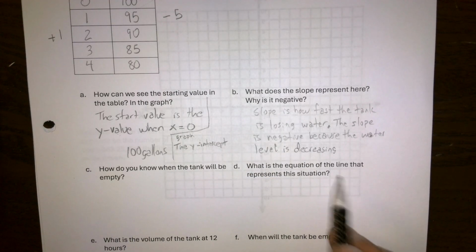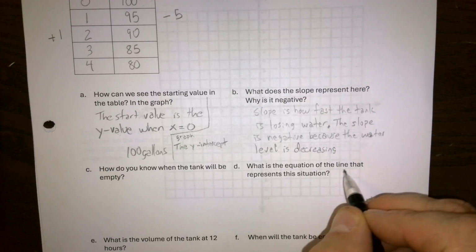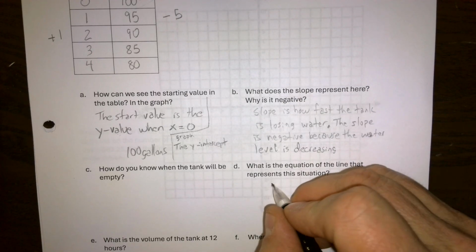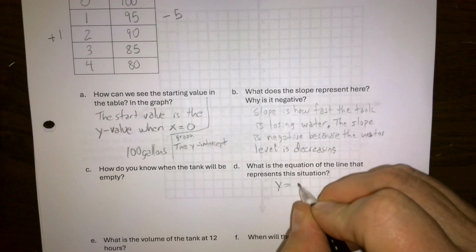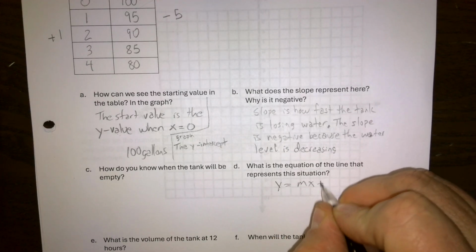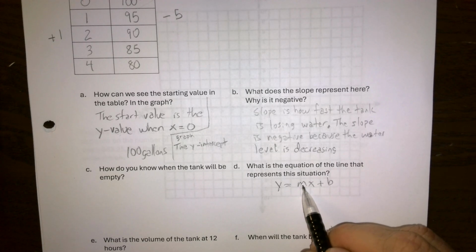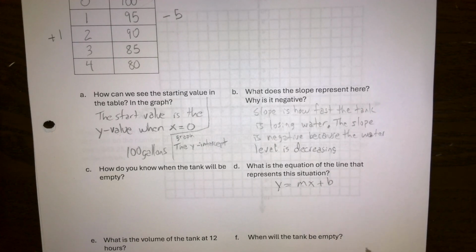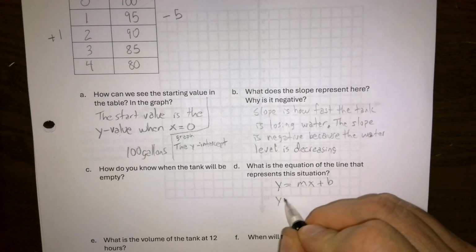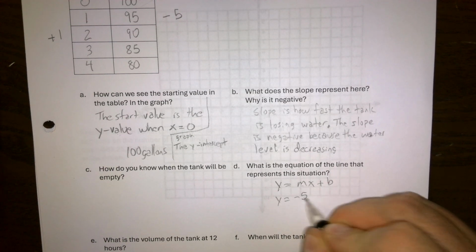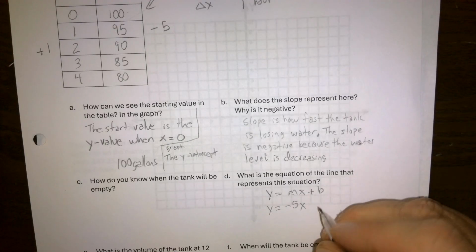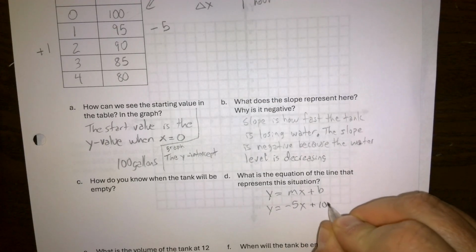We haven't done that yet. Let's go to D and find the equation. What is the equation of the line that represents the situation? Well, remember we've been using y equals mx plus b, where m is the rate of change, and b is the start value. Well, we know the rate of change is -5. We found that up here. And we know the start value is 100.